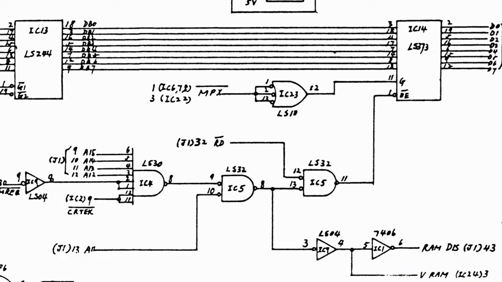So the idea is that when we're accessing the region of memory occupied by the video RAM, the video RAM signal goes high, and at the same time we get a RAM disable, which would appear to go low at the same time because they're the inverse of each other.